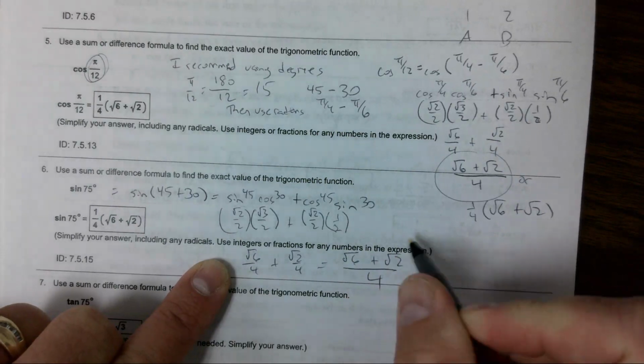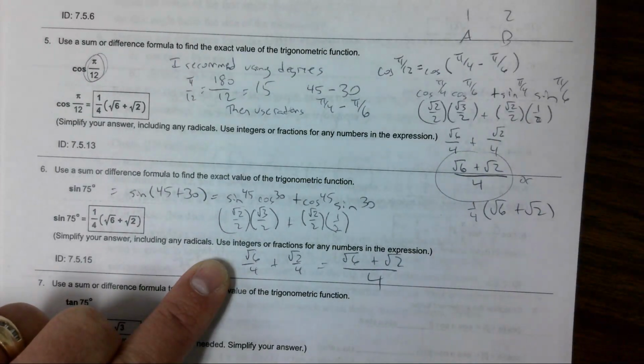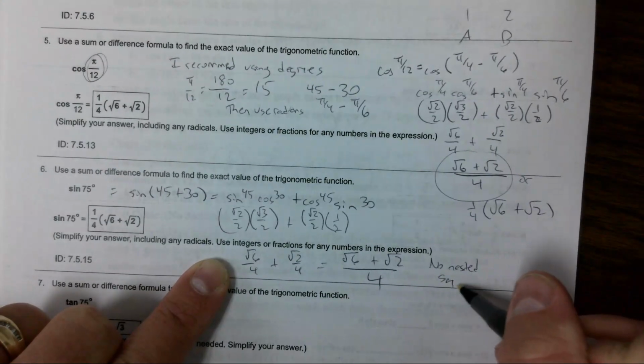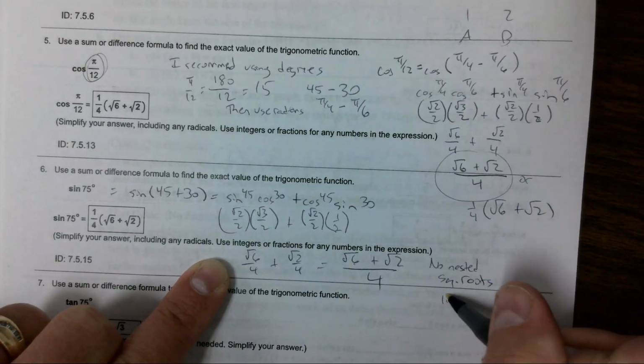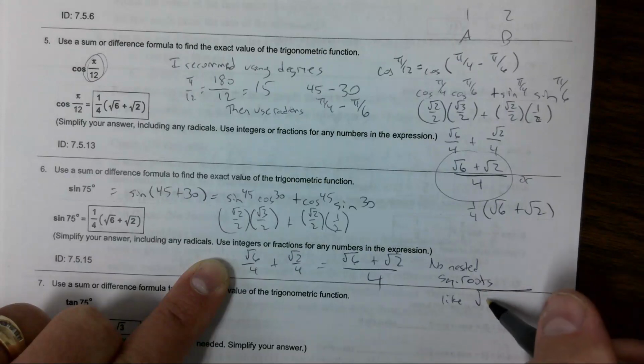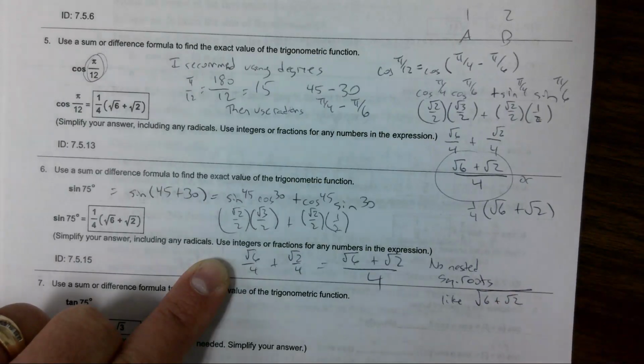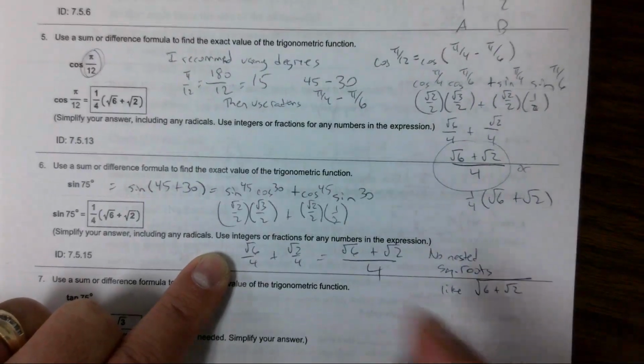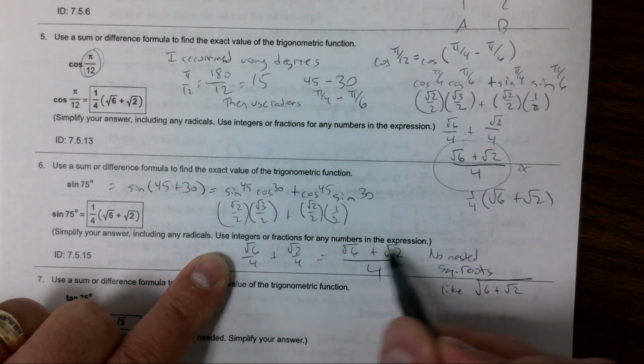Notice we don't do nested square roots. No nested square roots like square root of 6 plus square root of 2. So we don't do anything like that. So be careful if you're typing it, because you'd have to do it separately like that.